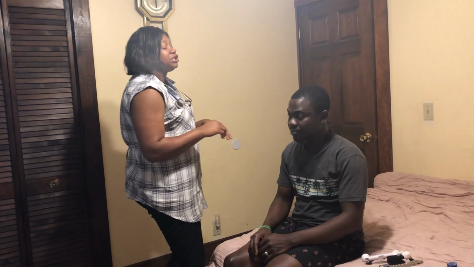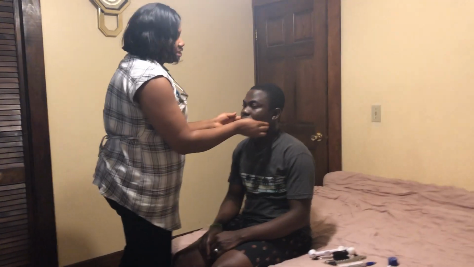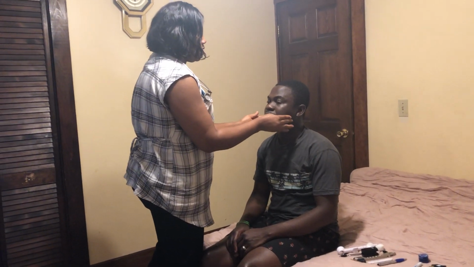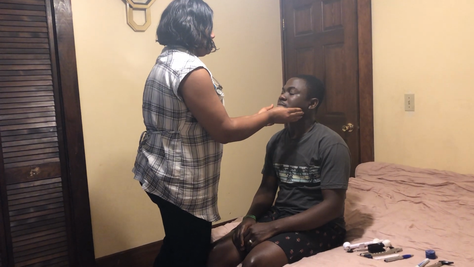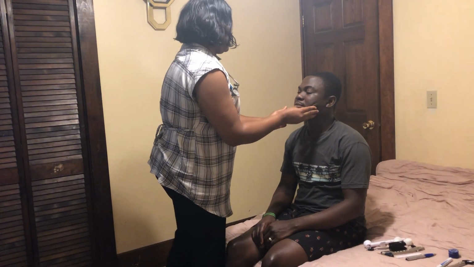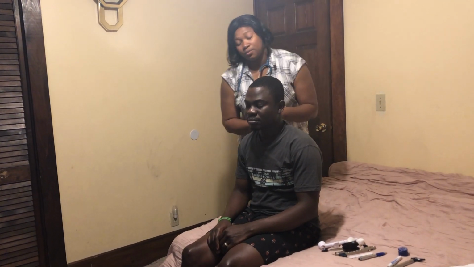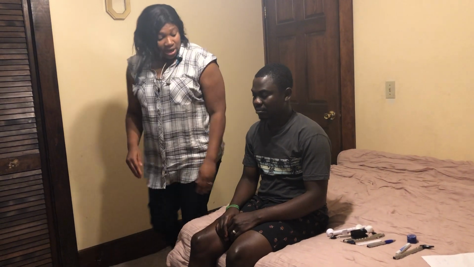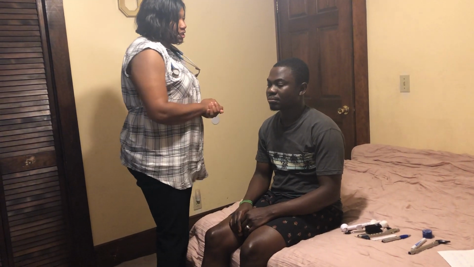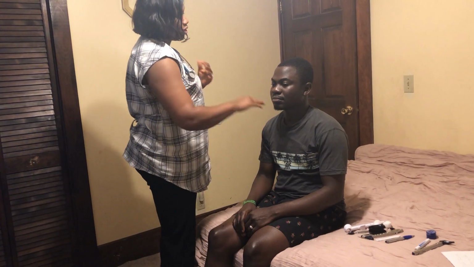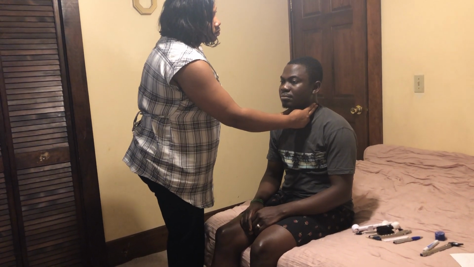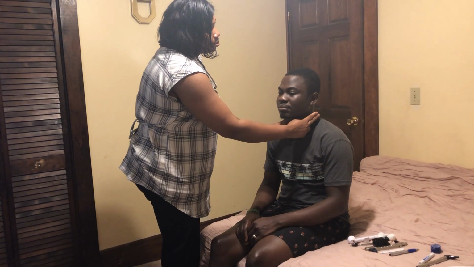I'm gonna assess the patient's TMJ, the joint here, by having the patient open and close his mouth. Okay, open and close. Great. I'm gonna go behind the patient's neck and assess his thyroid gland. Okay. Gonna assess the carotid artery. Gonna palpate for it and also auscultate on both sides.